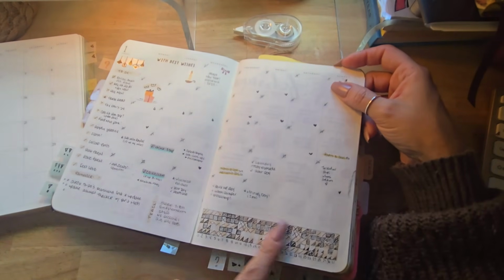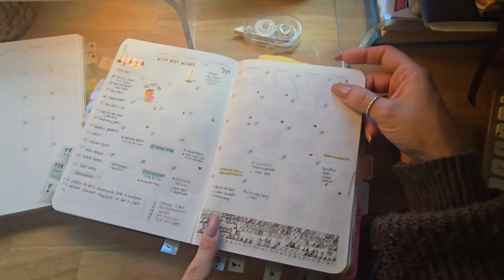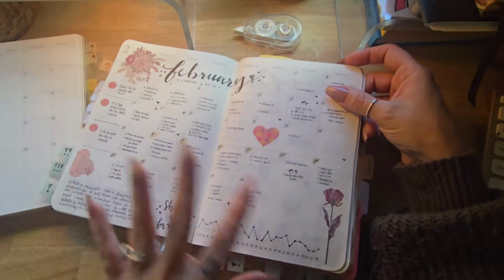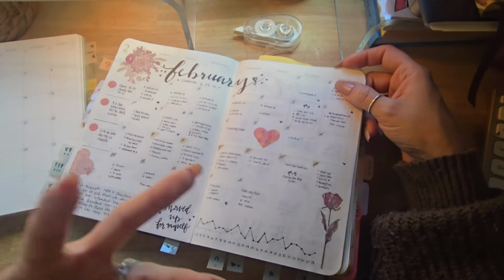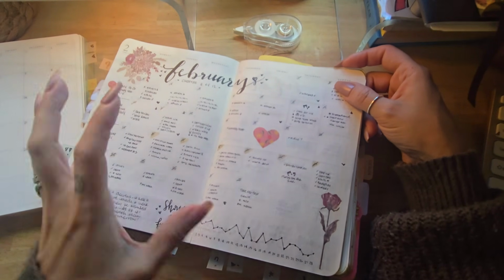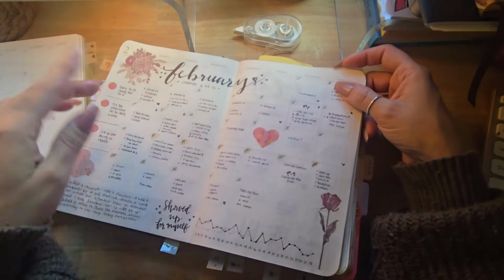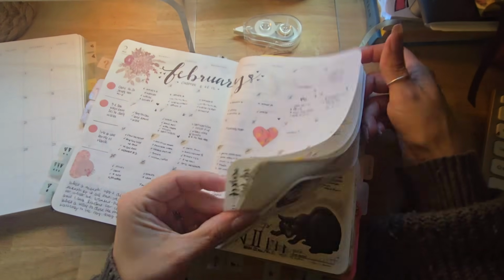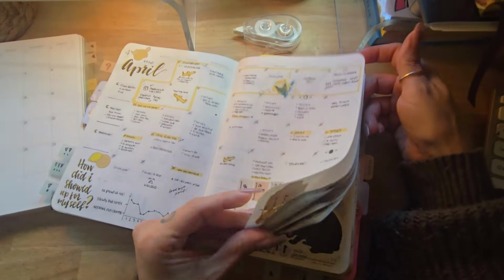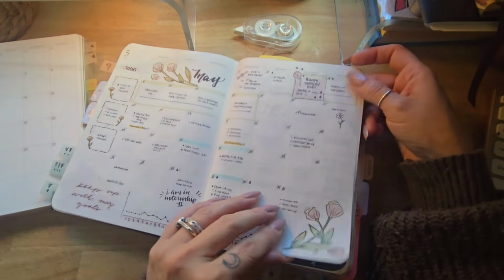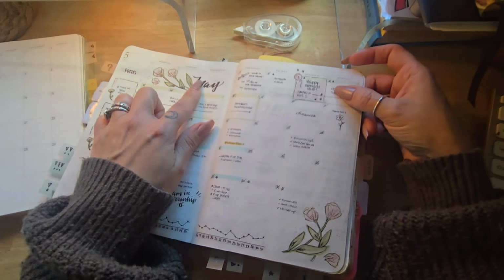Same thing in here. I tried a different overview here for tracking things, but I hated that, so I didn't try that again. And then in February, I think that's when I started getting more into decorating the actual month. So I added a header there. There's some more stickers around, and you will see how it changes throughout the months. This is April here, and May. I think I love how May turned out, and these are doodles as well.